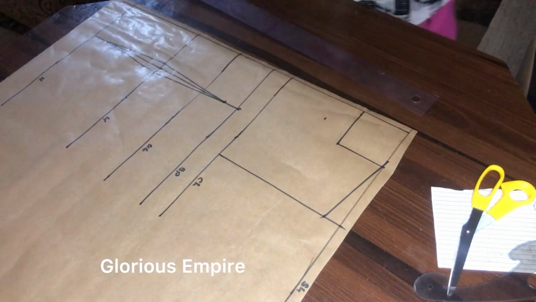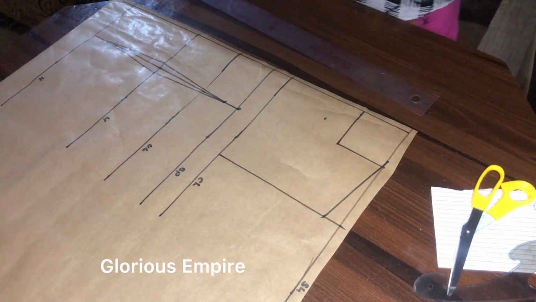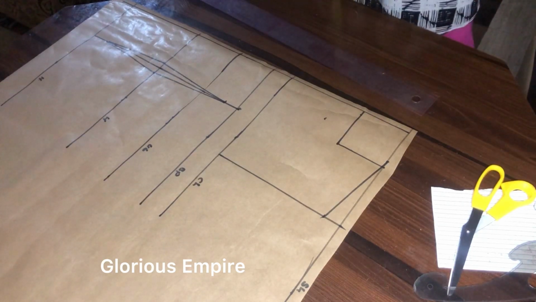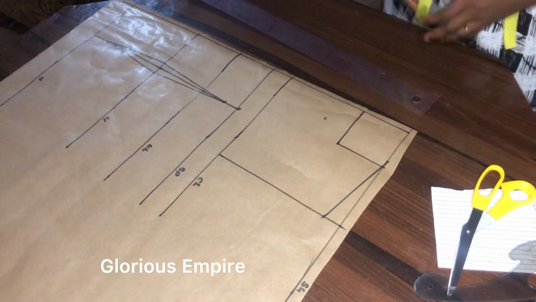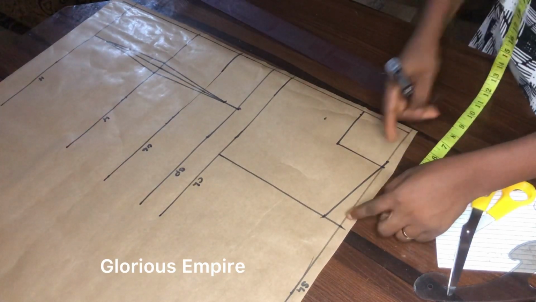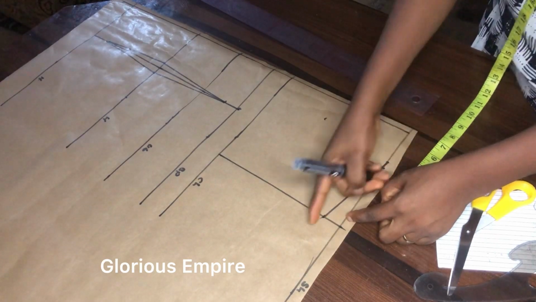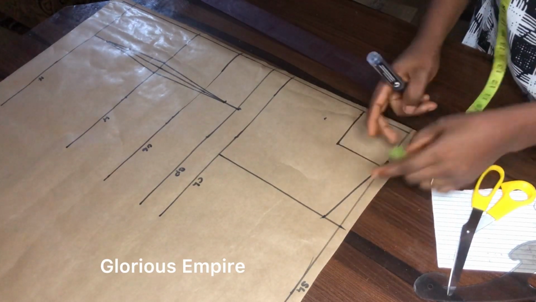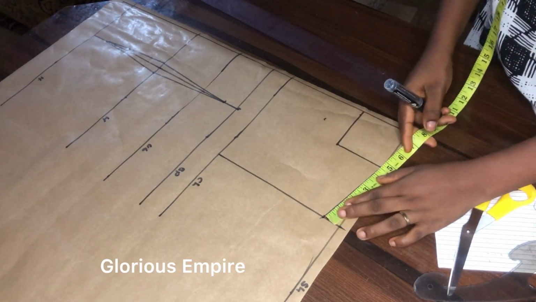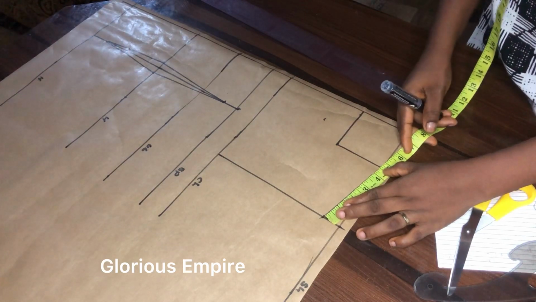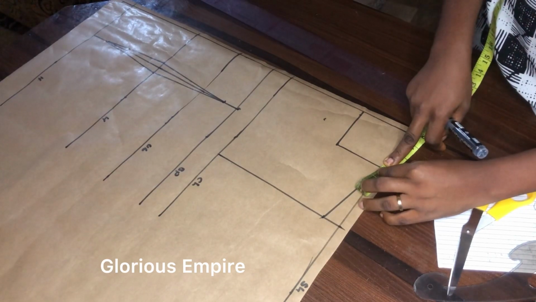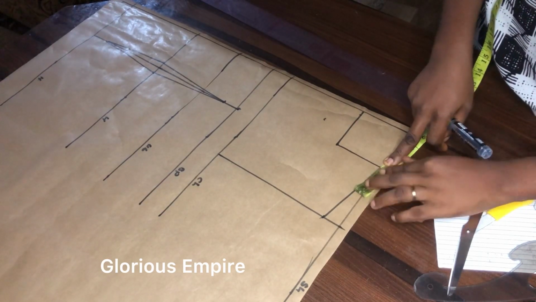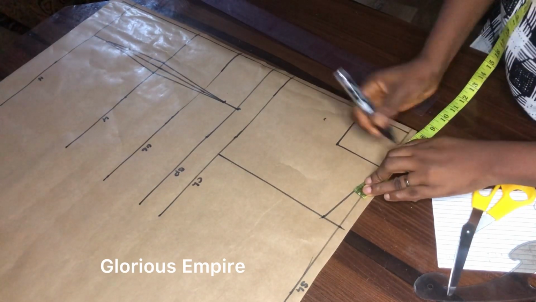Connect it like this. So now the next thing we're going to do, let's put our shoulder dart. Our shoulder dart, we'll be dividing this by 2. This our shoulder slope, from our shoulder slope to the neck, we'll be dividing it by 2. Whatever you have there, you'll be dividing it by 2.